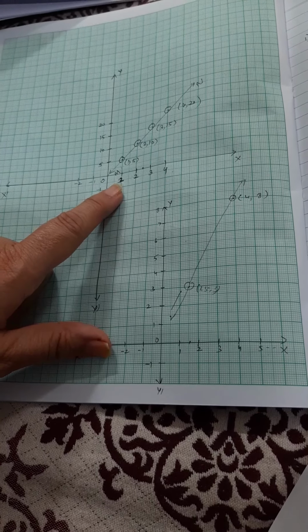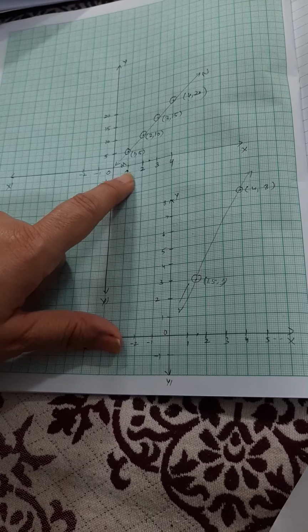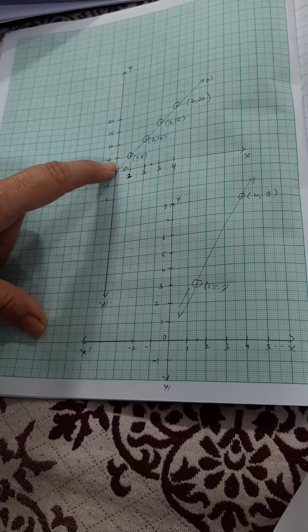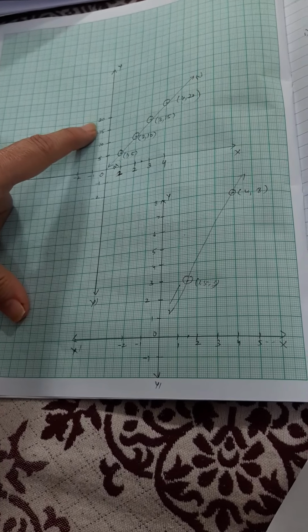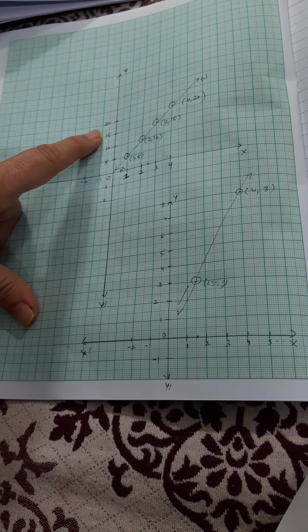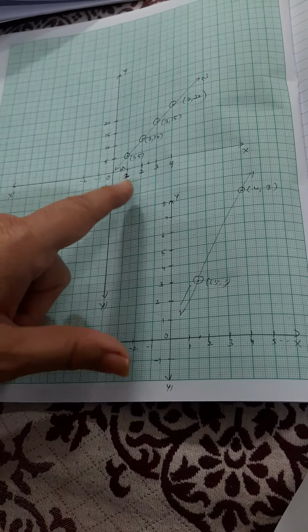Now just see that on this side I've written 1, 2, 3, 4, and on the y-axis I've written 5, 10, 15, 20 because I need this. The only thing to be taken care of is that the class interval, the difference between the 2 points, should come same. Here the difference is 1, and here the difference is 5. So on the x-axis the difference should be same, and on the y-axis the difference should come same.